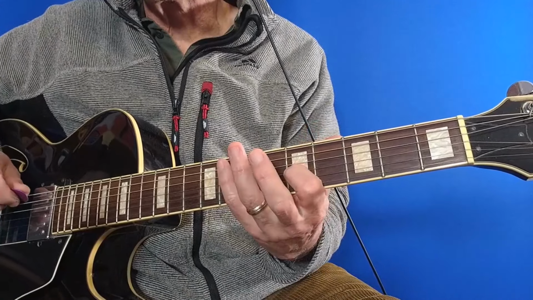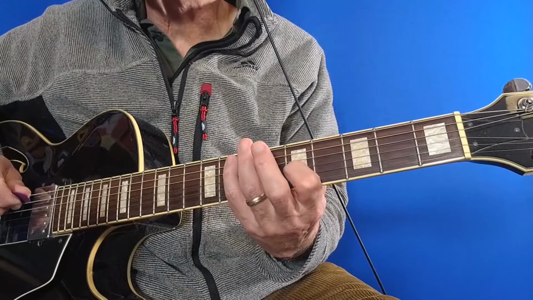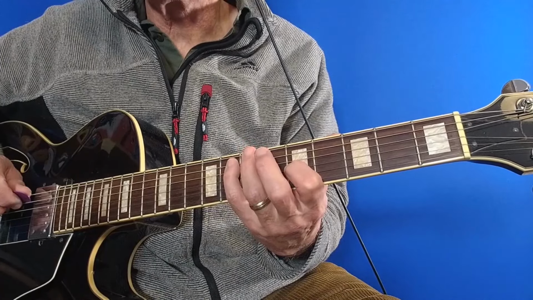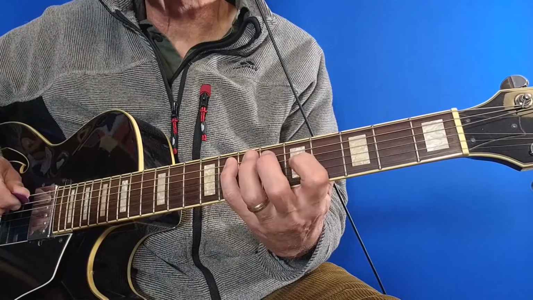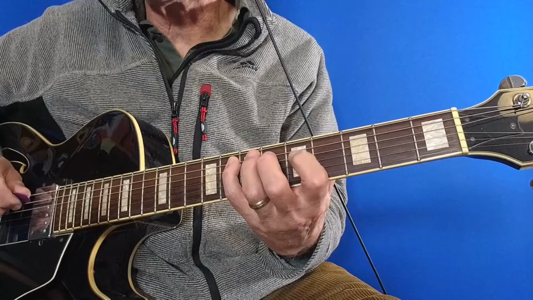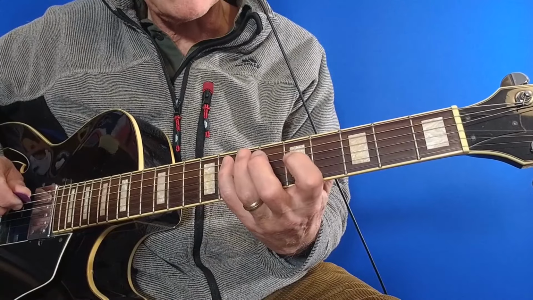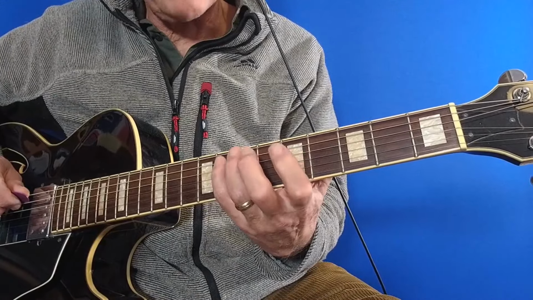The good news is that we can now move across and repeat this pattern from string 5 in a simplified form, because the tuning anomaly is now going to help us again. So we won't need to use that finger shift.